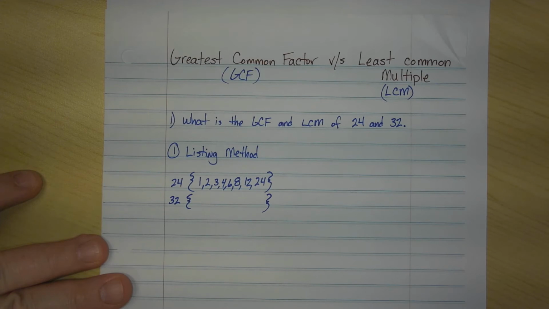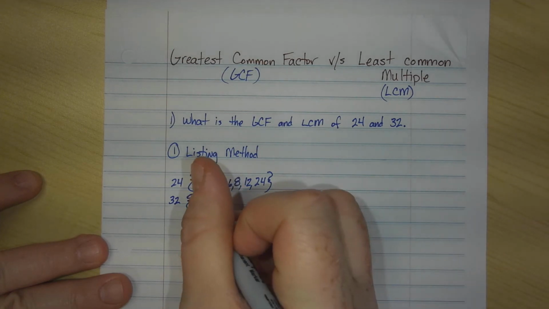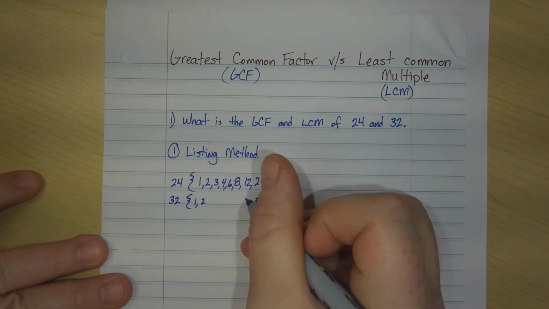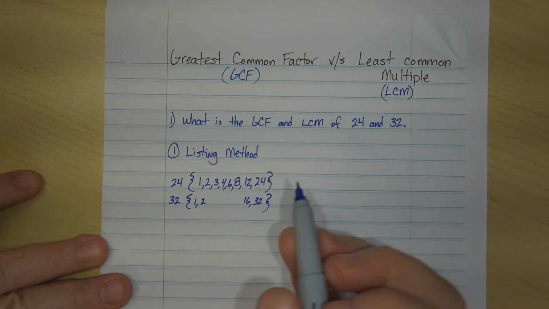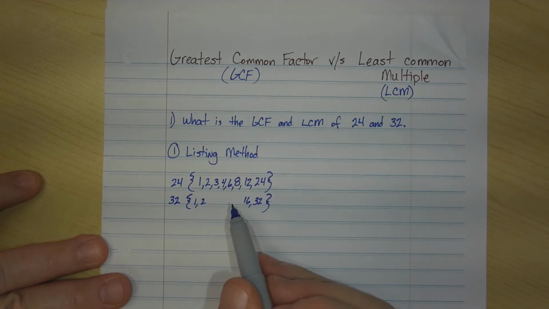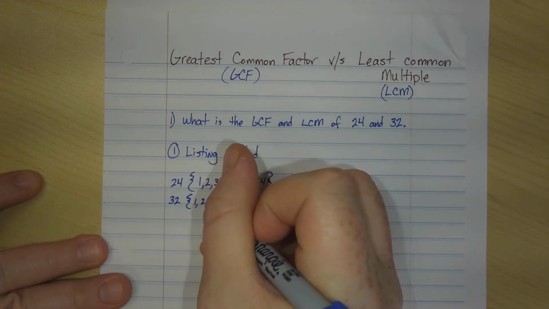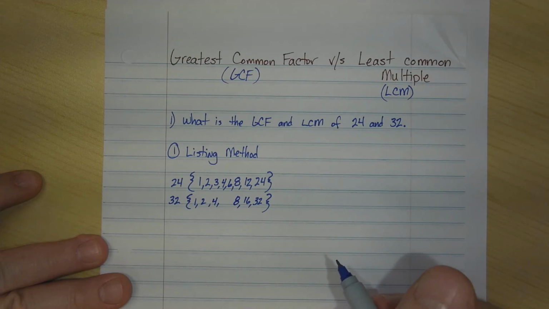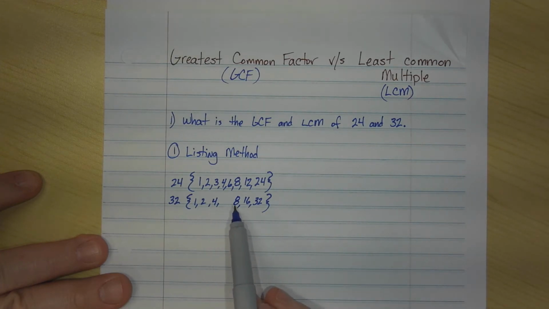All right, now the factors of 32: 1 and 32, 2 and 16, 3 can't go into 32, so we're going to skip the 3, 4 and 8, and I believe that's it. 5 can't go into it, 6 can't go into it, 7 can't go into it, that's it.